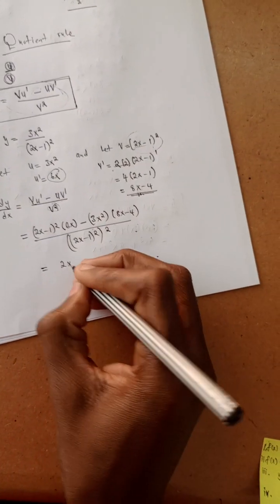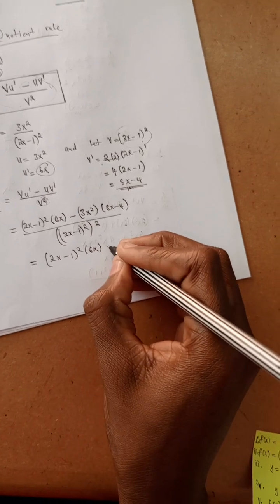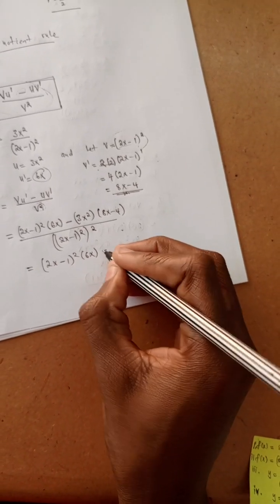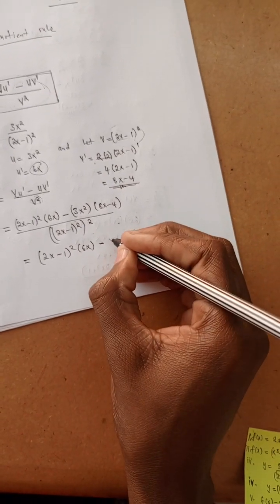So I think we won't go far with this, but if you have to simplify it, okay, I think we'll try to simplify it.